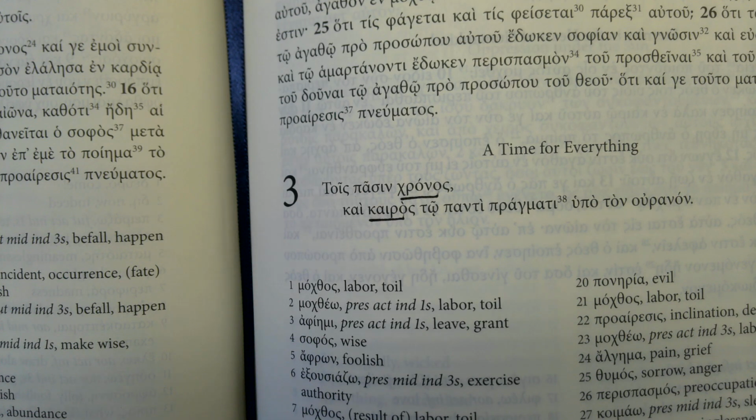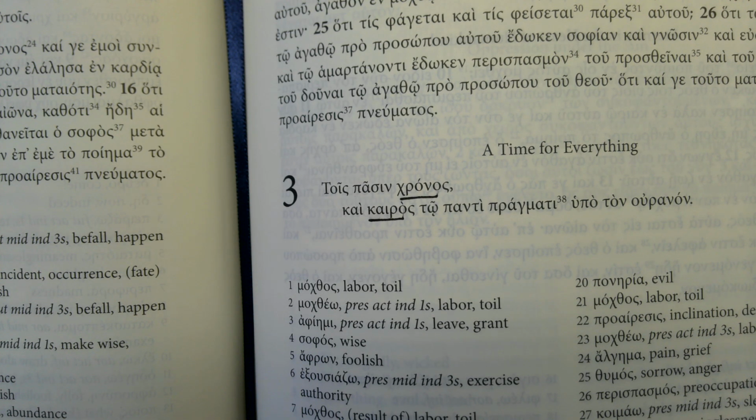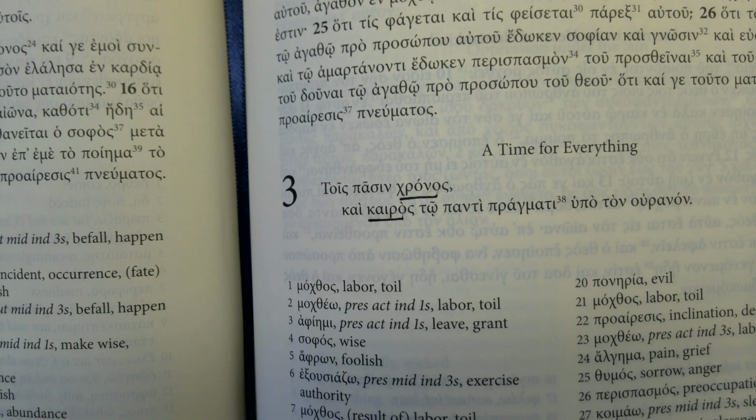But chronos is a kind of time that's unfolding in some type of chronological way. So it's something that unfolds, something that happens. So to all things of a chronological time, there's a time, but a different kind of time. What kind of time are we talking about? Kairos is an appointed time. So to all things a chronological time, there is an appointed time to everything under heaven.